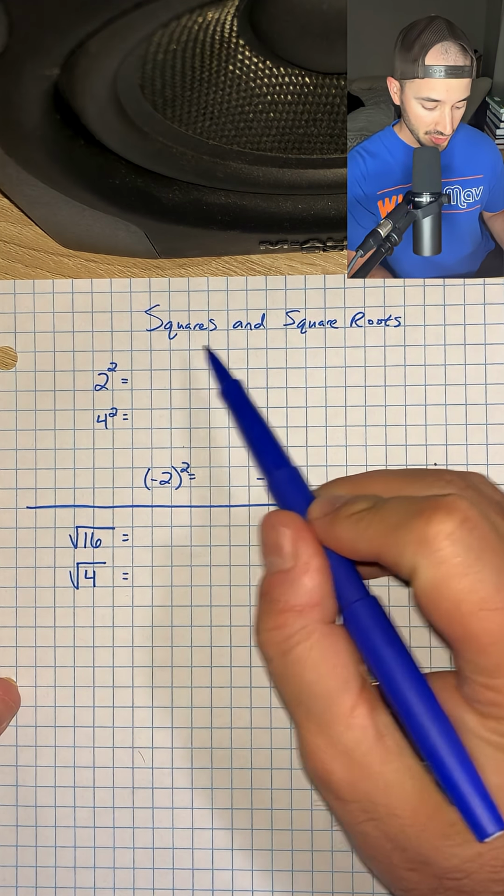This is everything you need to know for 8th grade math, part 1. So we're going to start by talking about squares and square roots.